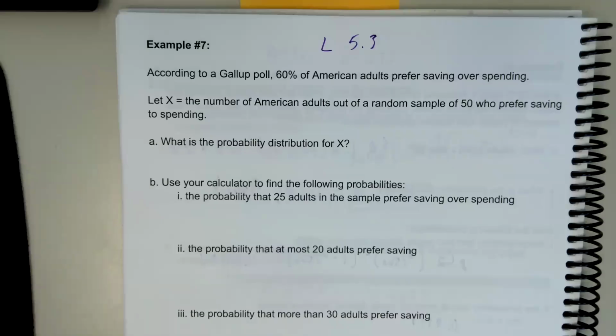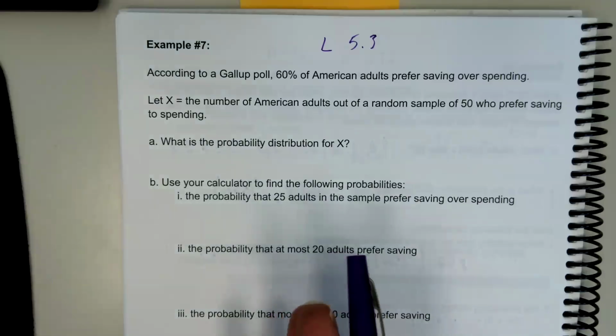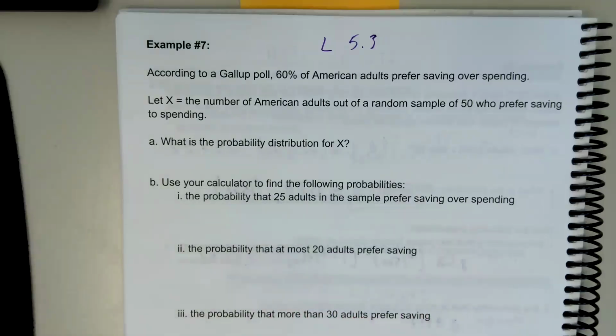If you need the extra help, you can work through these last two problems. Try them on your own and check your answers with me if you'd like.